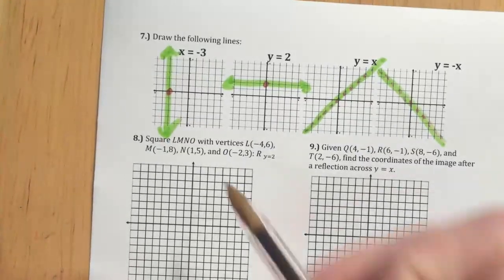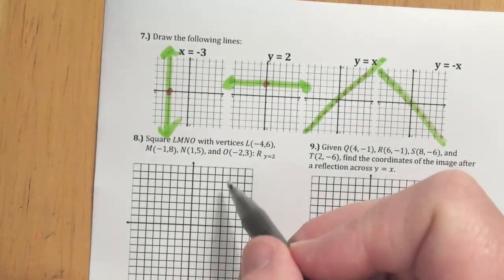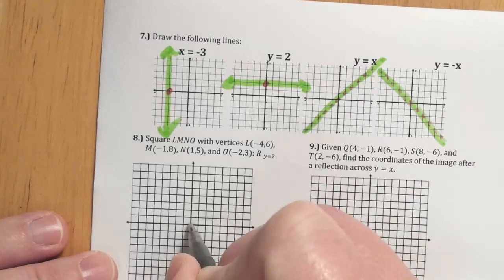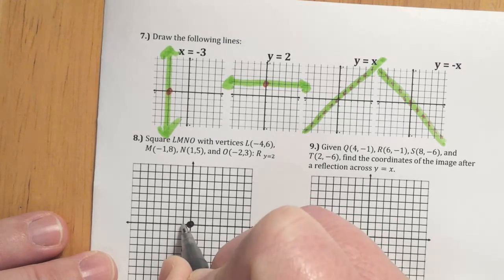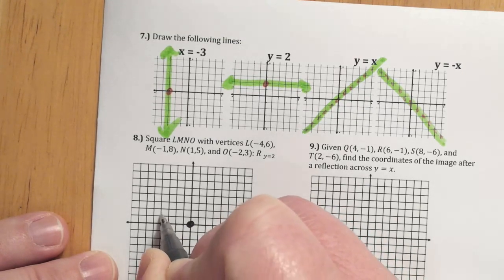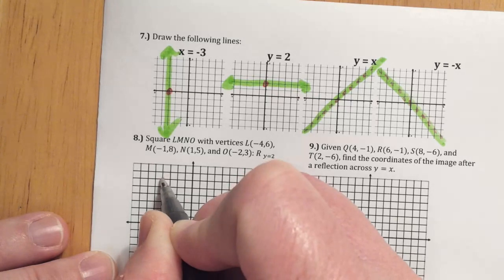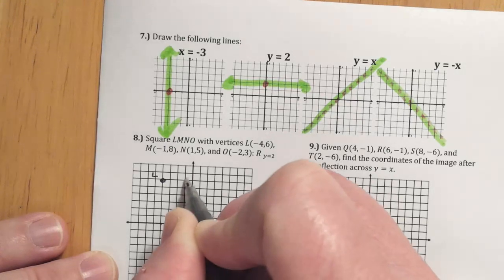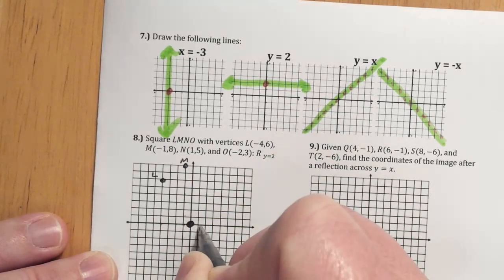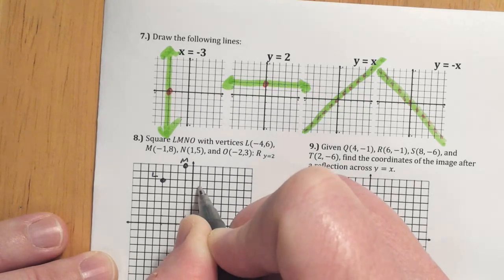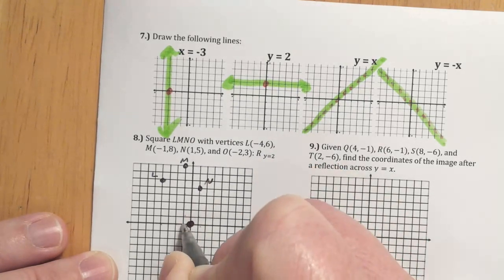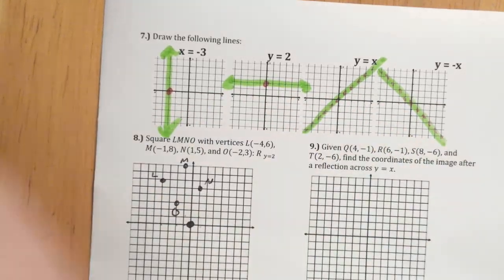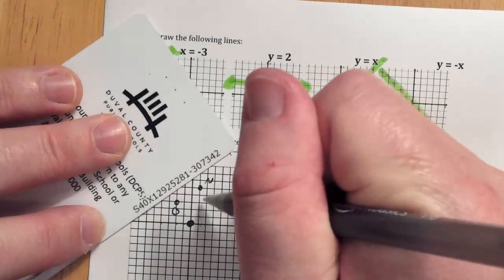All right, so on this, what we're going to do is plot those points first. So we have negative 4, 1, 2. So here's 0, 0. So negative 4, 1, 2, 3, 4. Positive 6, 1, 2, 3, 4, 5, 6. That's my L. Negative 1, positive 8, 1, 2, 3, 4, 5, 6, 7, 8. There's my M. Positive 1, positive 5, 1, 2, 3, 4, 5. That's my N. And negative 2, 1, 2, positive 3, 1, 2, 3. And that's my O. All right, we use our straight edge to connect the dots.